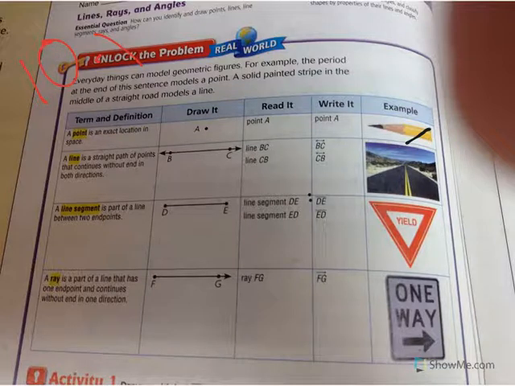Okay, so this unit is dealing with two-dimensional figures. And we're going to start out with some basics right here. What you're seeing here is from their big math book, and it shows you what kids need to know. A point is just one dot. It's an exact location in space, as you can see right there. So a point, boom. It's a dot, it's a starting spot.